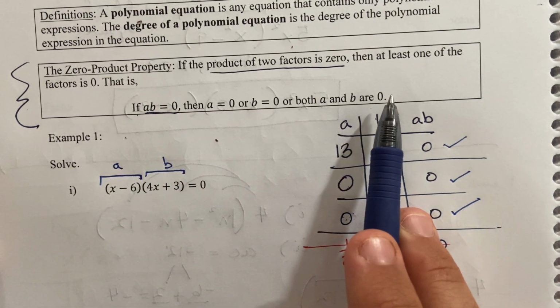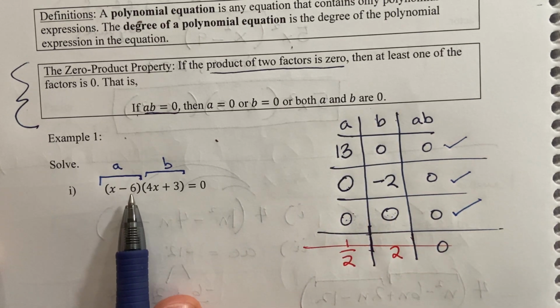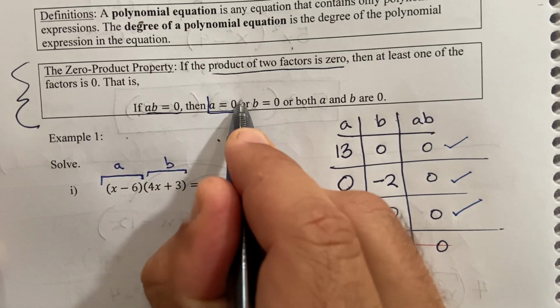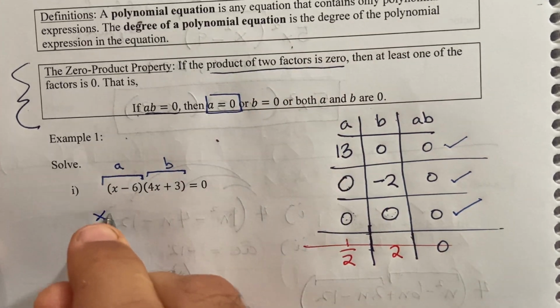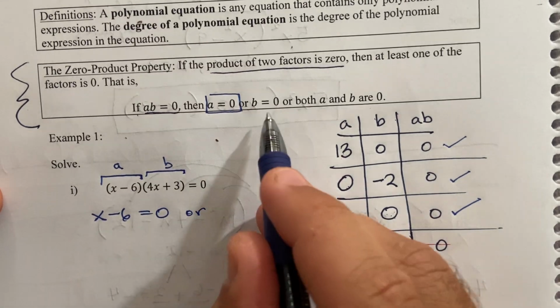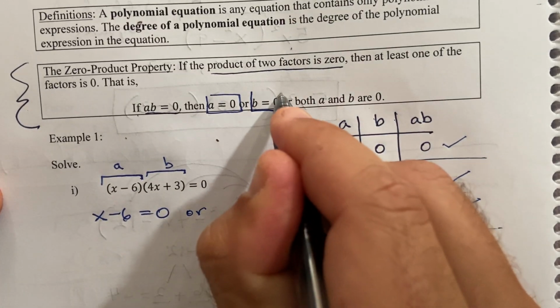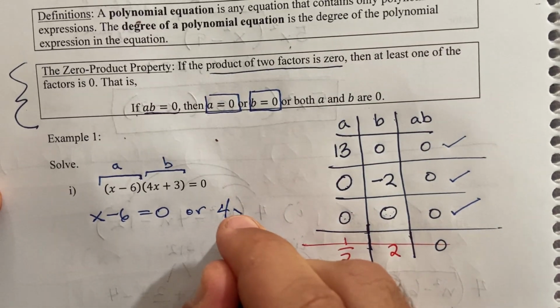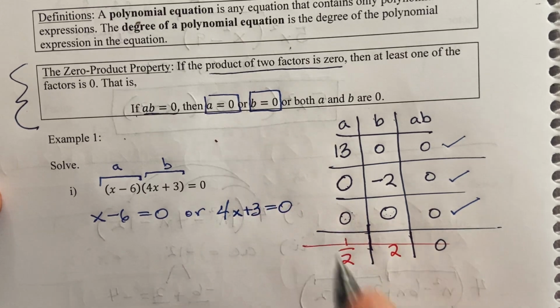So what the property says is that you can now set A equal to 0. Right? Now I'm going to do this part. So x minus 6 equals 0, or it says you can set B equal to 0. So I'll put 4x plus 3 equal to 0.